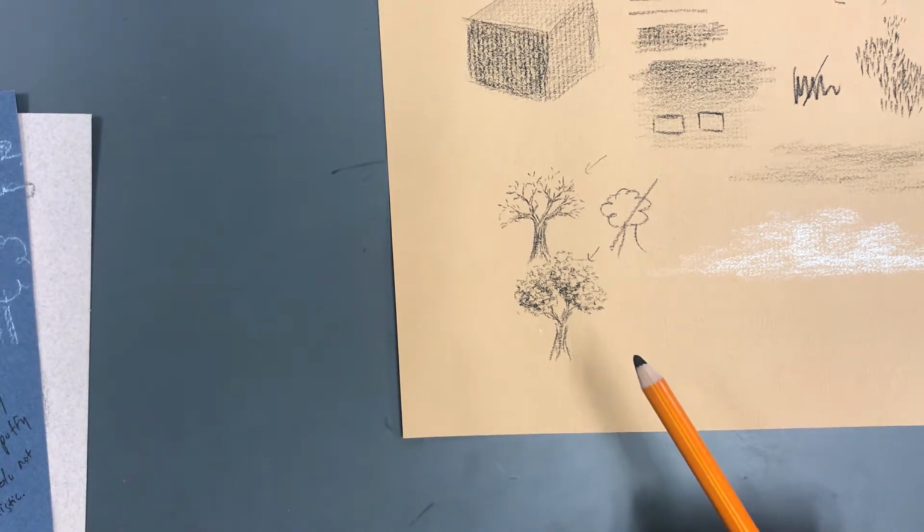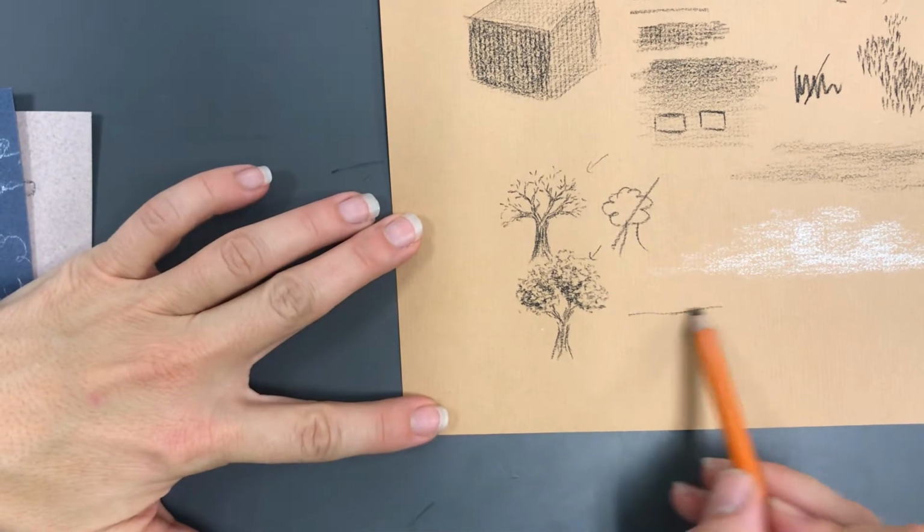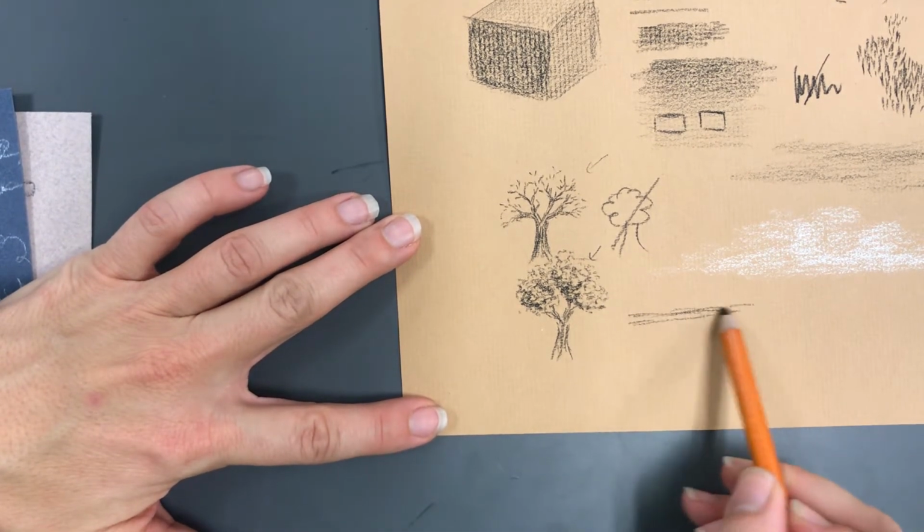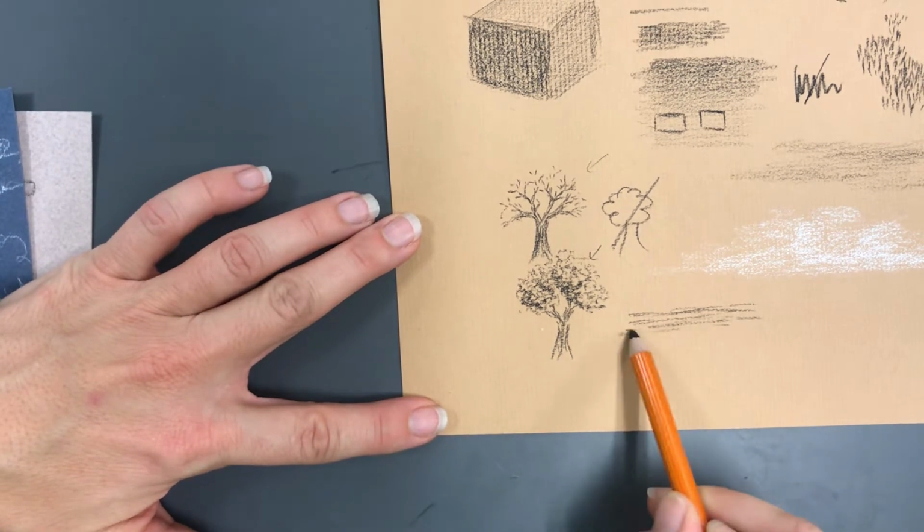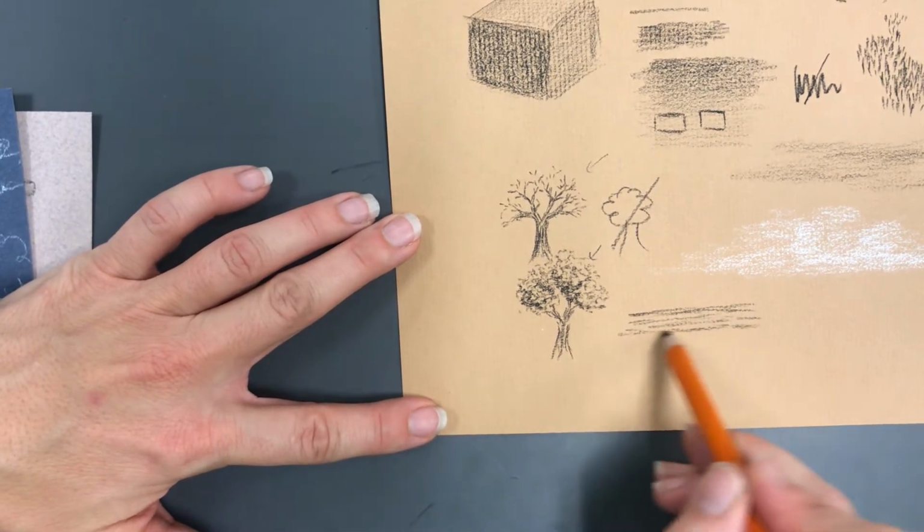So let's see. What else did I want to show you? We've got clouds, we've got bricks, we've got trees. Wood textures can be something like giving it a little bit of movement. Direction we talked about. Maybe this is an edge of some wood.